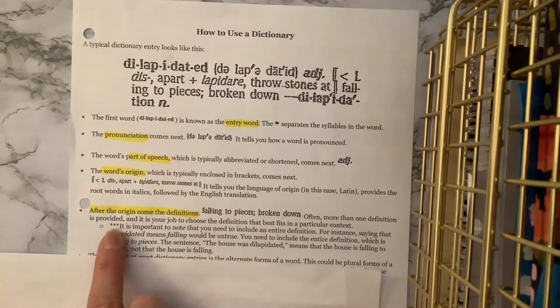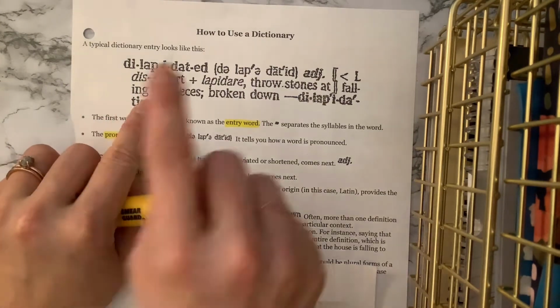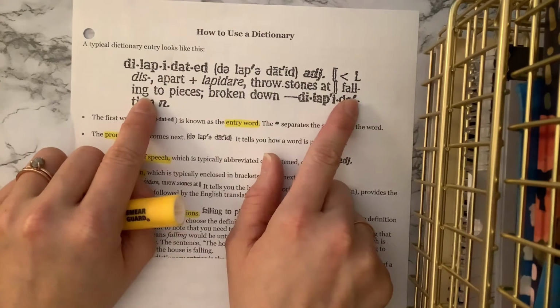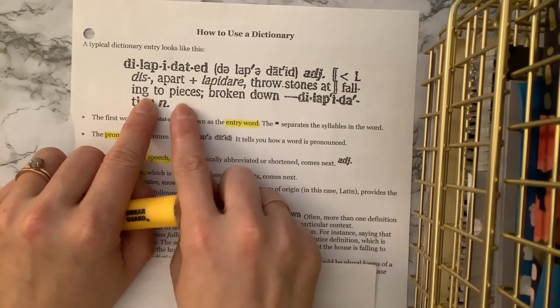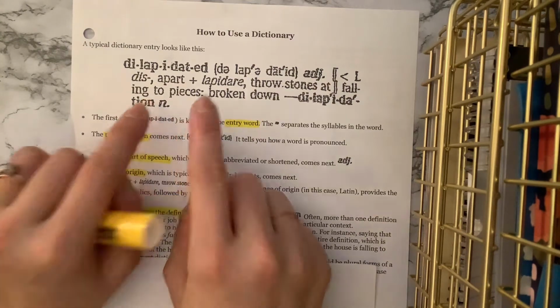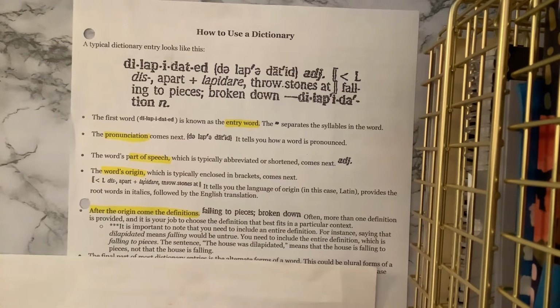Often, more than one definition is provided, and so it's your job, my job, our jobs as readers to choose the definition that fits best in a particular context. So if you said that the house was dilapidated, we have to say the house was falling to pieces or the house was broken down. Probably either would work, but the first one's better. Versus the car was dilapidated, broken down would probably be the better choice there. So you have to think about the context.